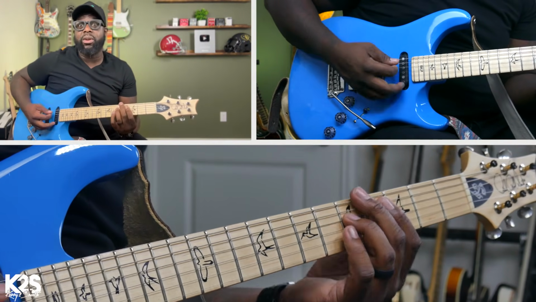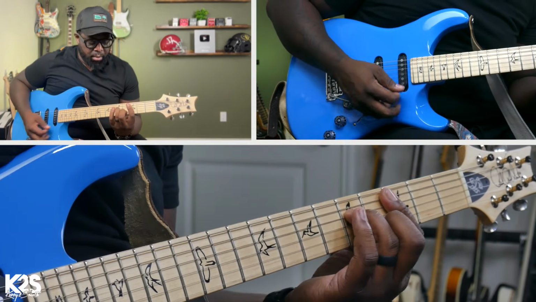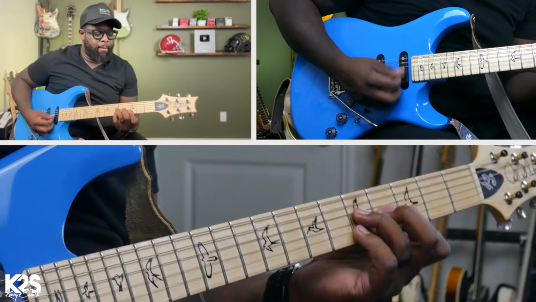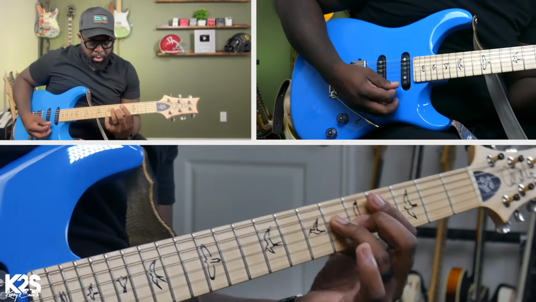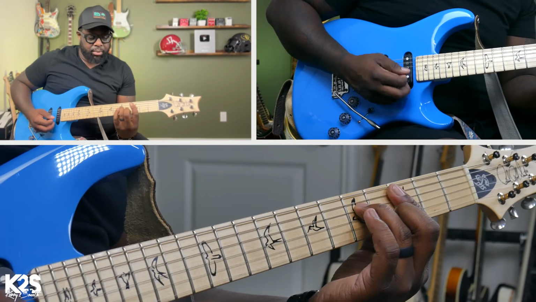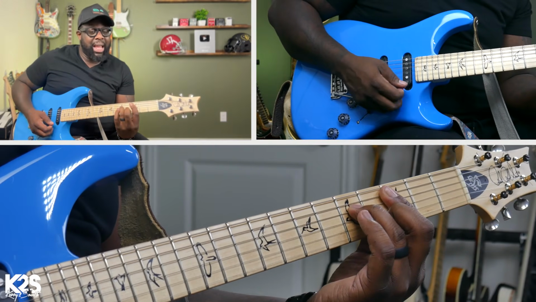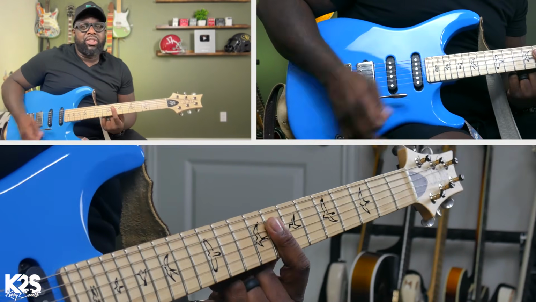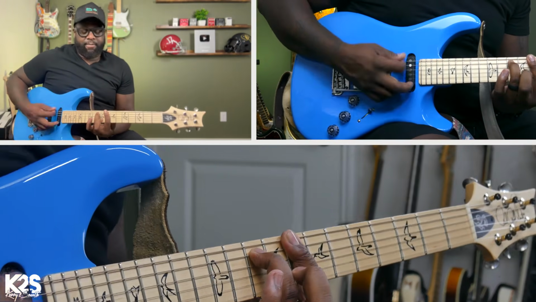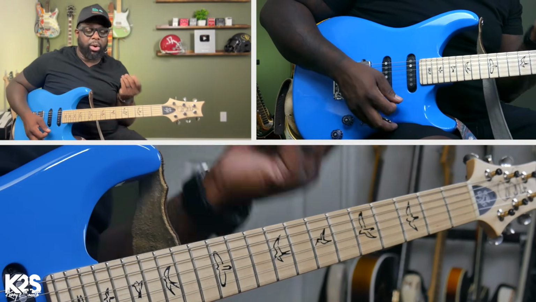I'm working on the hammer-on too. Now when I'm coming down here, because I'm playing my 3, I'm kind of cheating it. Instead of playing like the full bar chord, I'm just going to shorten it.